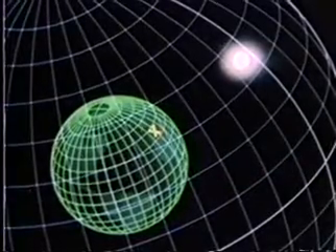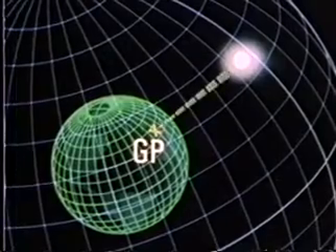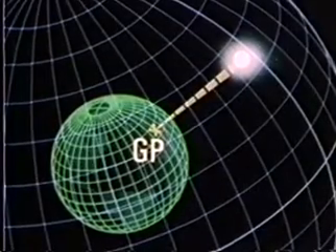Similarly, if you were at the equator and the sun was directly overhead at your zenith, you would be at the sun's GP. This principle applies to any celestial body, the moon, a planet, a star, or the sun. You are at that body's GP when it is directly overhead at your zenith.